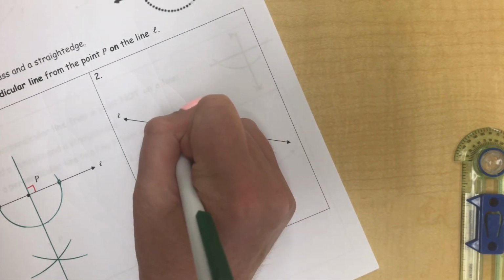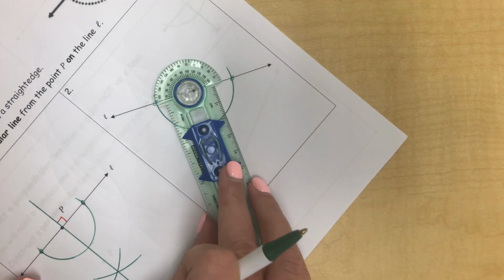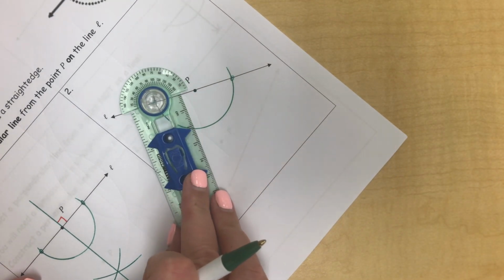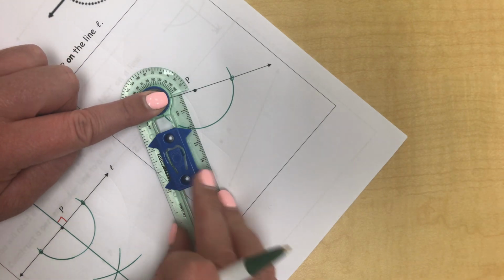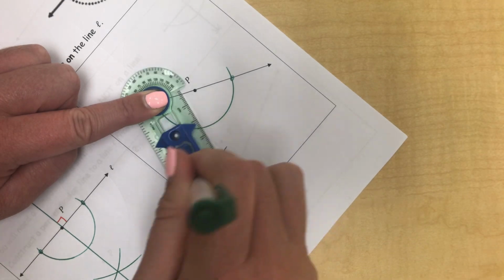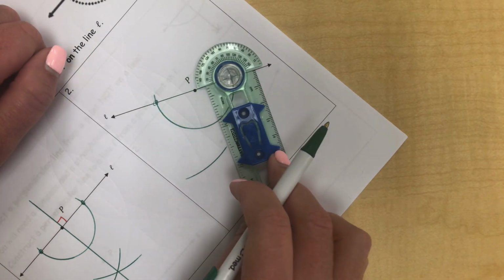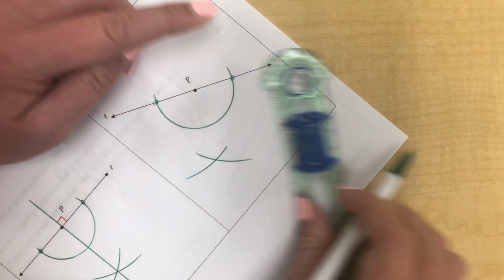So I'm going to go ahead and put a point on the left and a point on the right. And again, now I'm going to slide to the left. I want to make sure it's lined up nicely in the middle there. And again, I'm not going to use the inside hole. I'm using my outside hole, people. So I'm going to make a little arc on the left. I'm going to slide to the right. Again, I'm going to make another arc here so that way they cross.